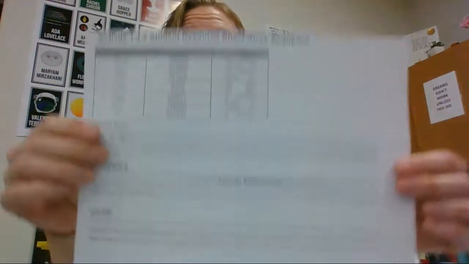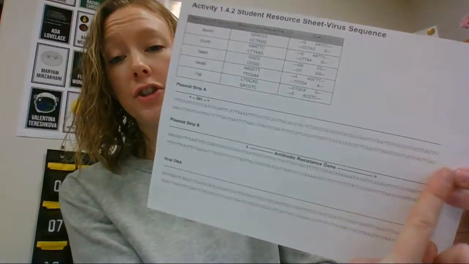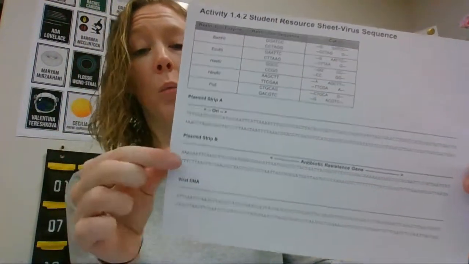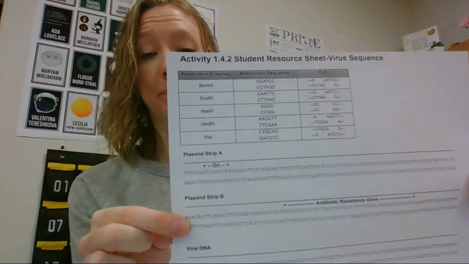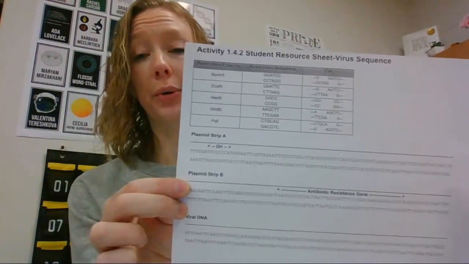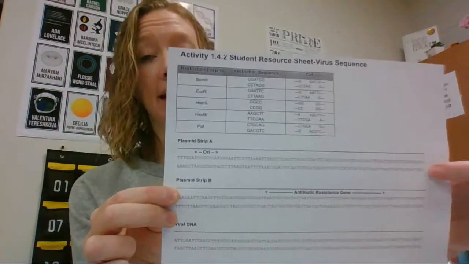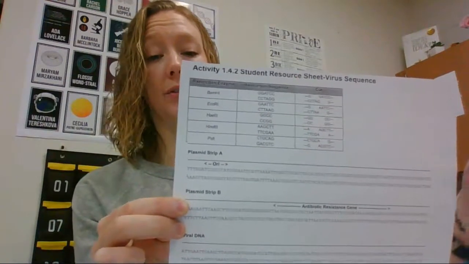So that's important. At the bottom of the sheet, you're going to see plasmid strips. So the first 2 rows are one continuous strip. So what we're going to end up doing is cutting this thing out. You're going to glue, or tape, I would say, the second row right onto the end of the first row. It's just one continuous strip. And then we're going to circle it around and make a plasmid, because plasmids are small circular pieces of DNA.